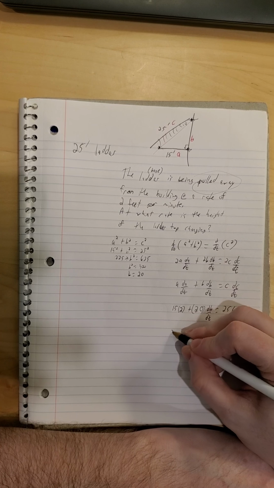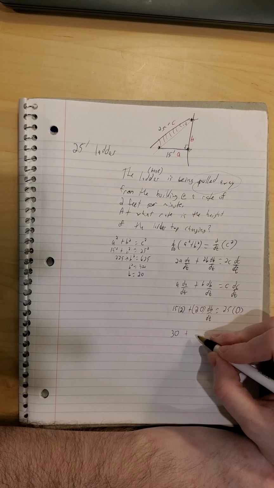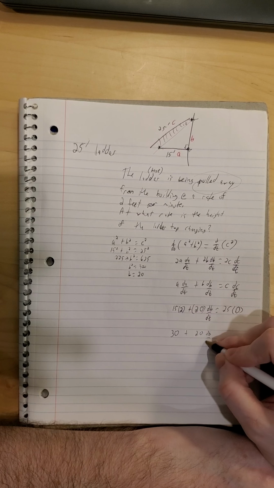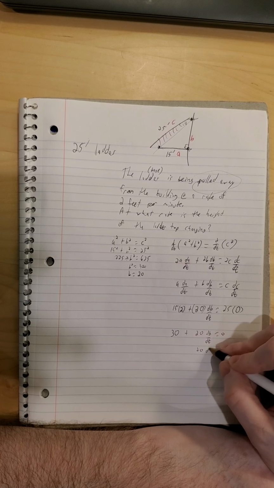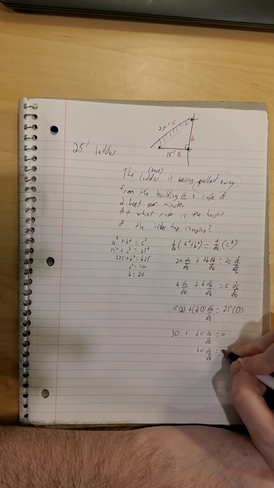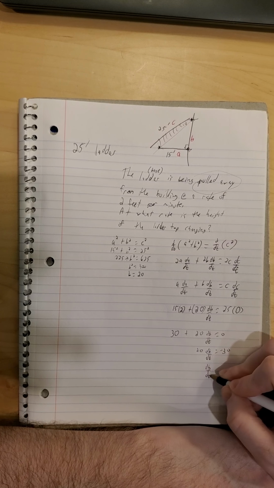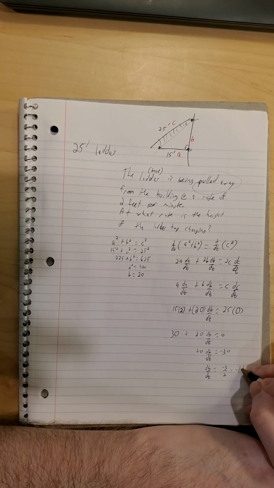So a little simplifying and solving, again, pretending this is a nice, neat little linear equation, one variable. So 30 plus 20 dB/dt is worth 0. So 20 dB/dt is negative 30. So dB/dt is negative 3/2, or negative 1 1/2.